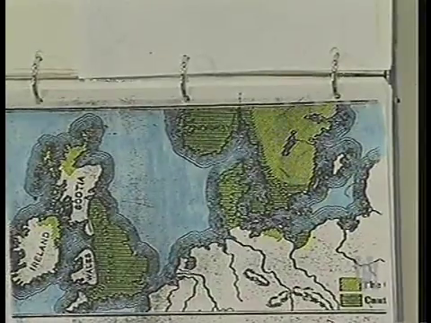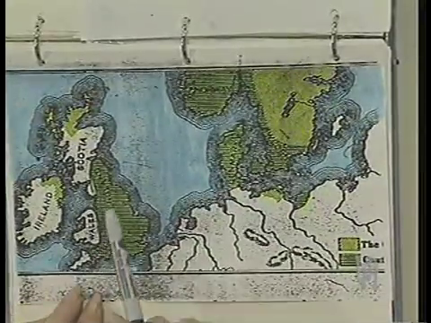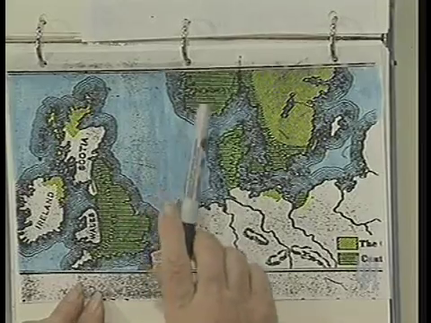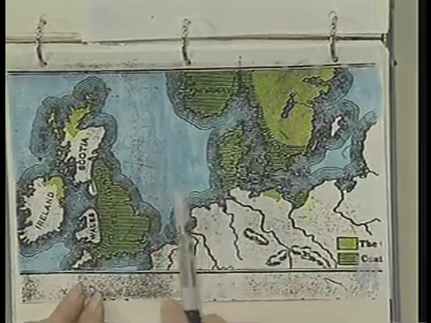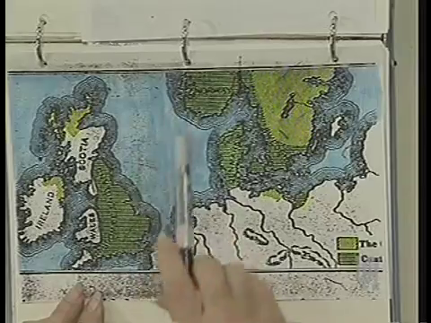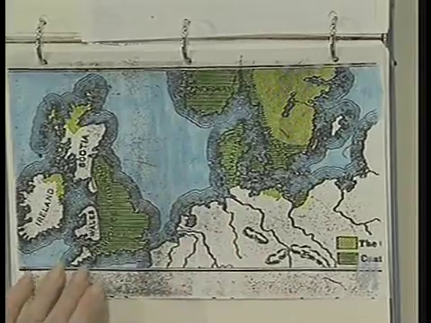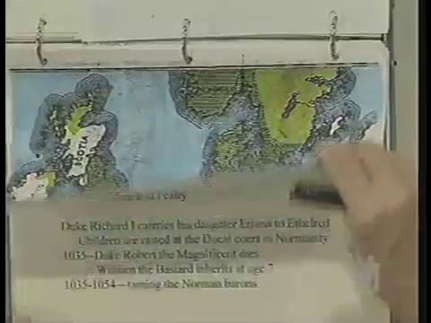Here is the North Sea Empire that Canute ruled. Here he's ruling all of England. He's got Norway, he's got part of Sweden, he's got Denmark. It looks like England is pointed in that direction before the Norman conquest.